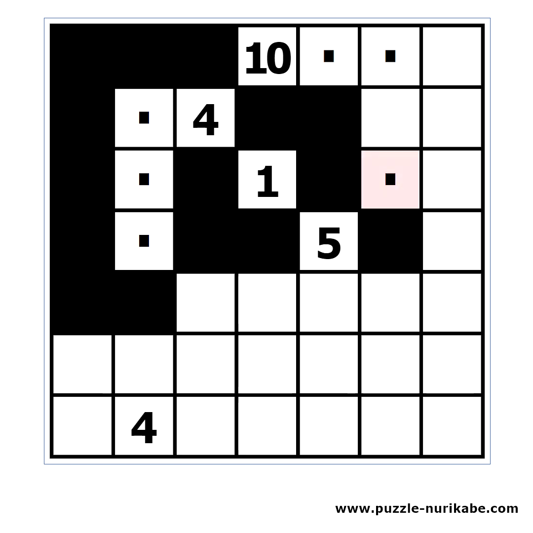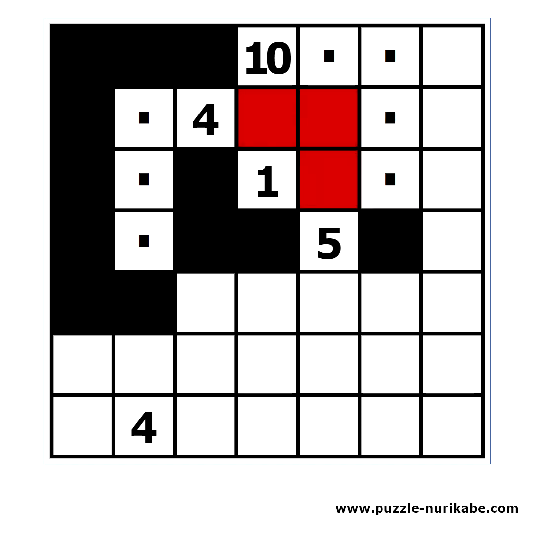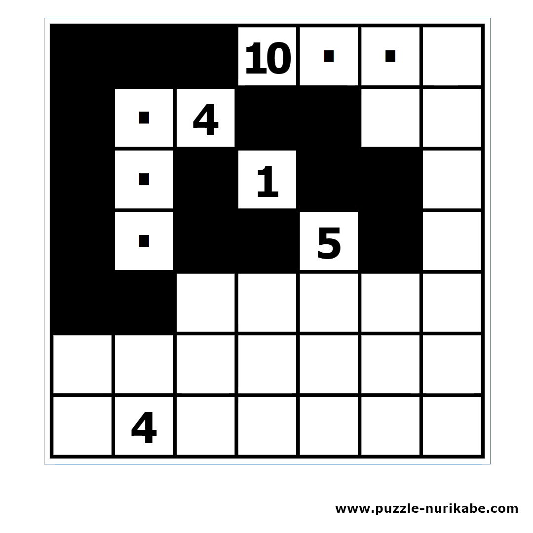Now let's see what would happen if we place a white cell here. This white cell is clearly part of the 10. And no matter how we connect it, it will always isolate this black area. That cell should have been black.